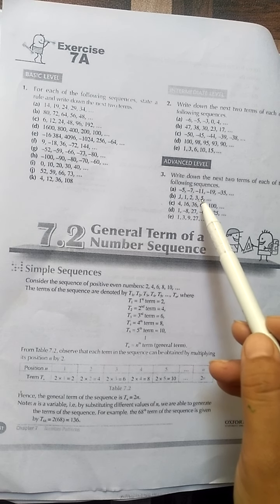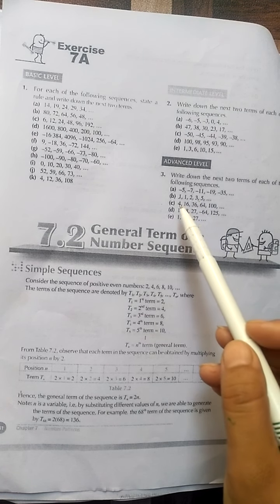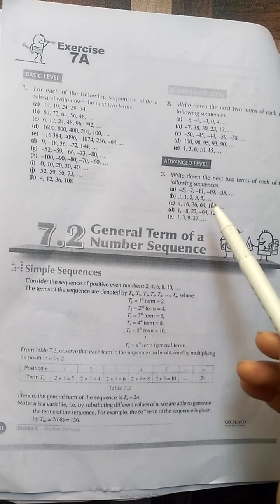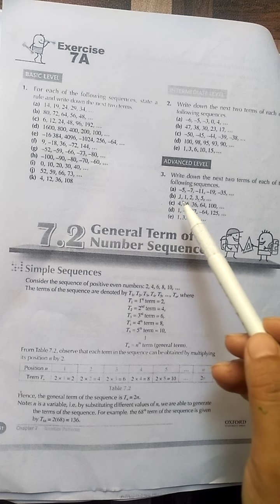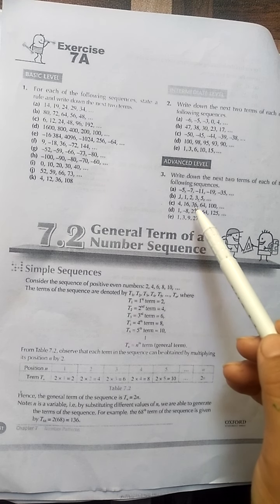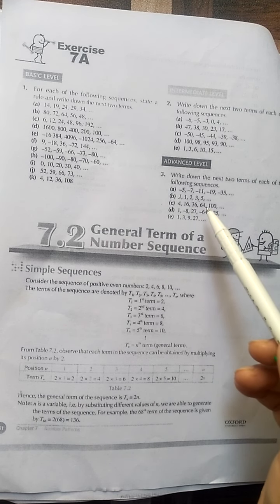In part B we add numbers like 1 plus 0 is 1, 1 plus 1 is 2, 2 plus 1 is 3, 3 plus 2 is 5. We will add the previous number to get the next term. In part C, 4, 16, 36, 64, 100.